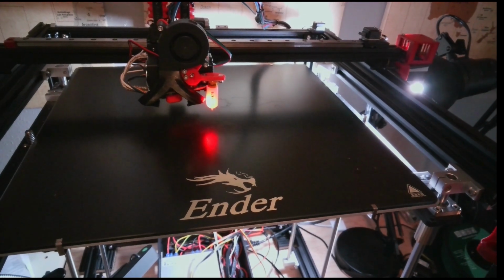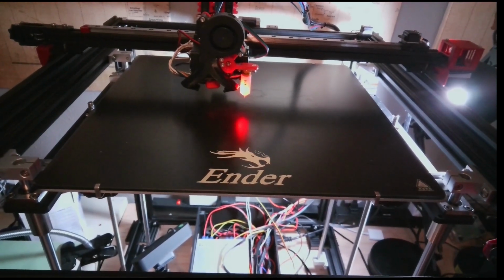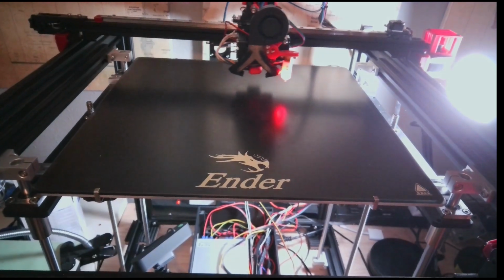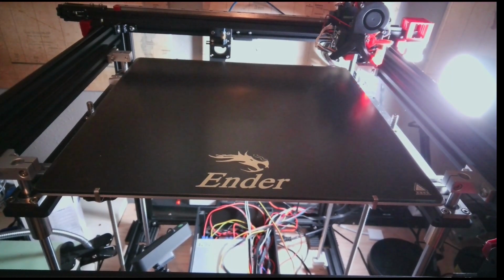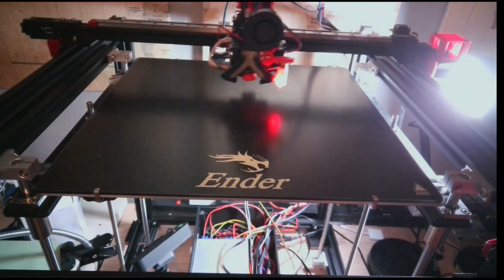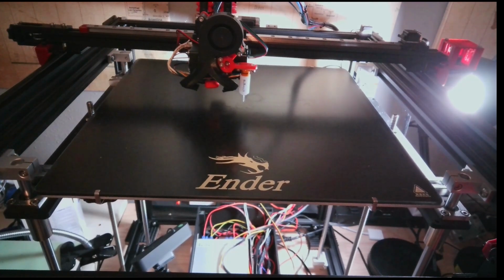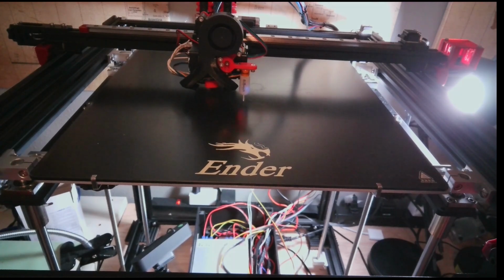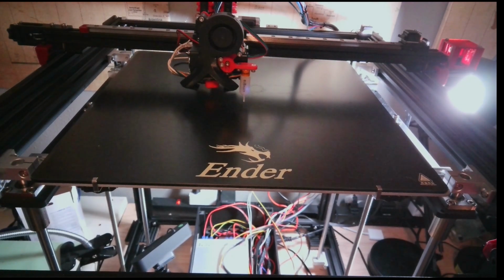Okay, so I've updated the firmware. Go ahead and try to run the home. Like I said, I still have some work to do with wiring. There we go. That's all working.